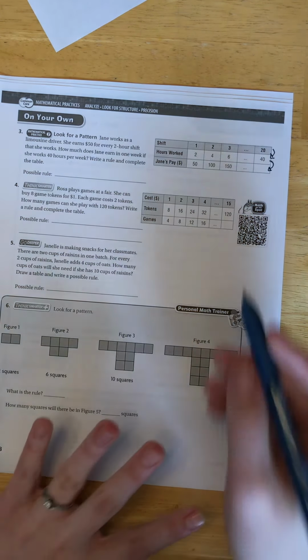I hope you wrote that the rule is multiply by 2. We are multiplying by 2. We're multiplying the shifts worked by 2 to get our hours worked. Now we are looking for the hours worked and Jane's pay. How do we get from 2 to 50? From 4 to 100, from 6 to 150.